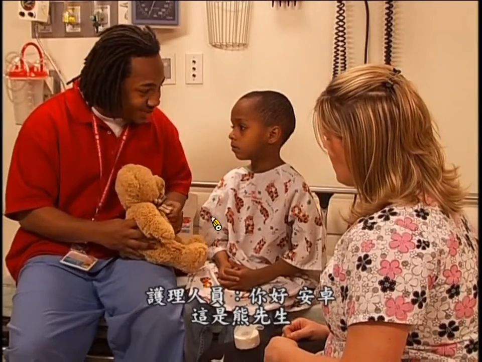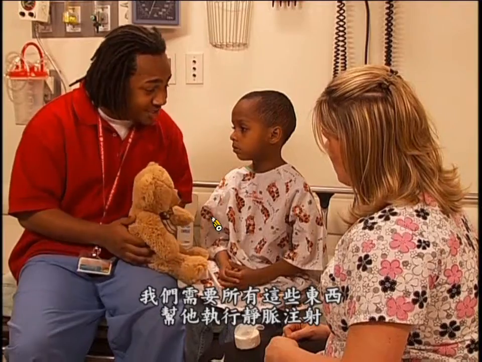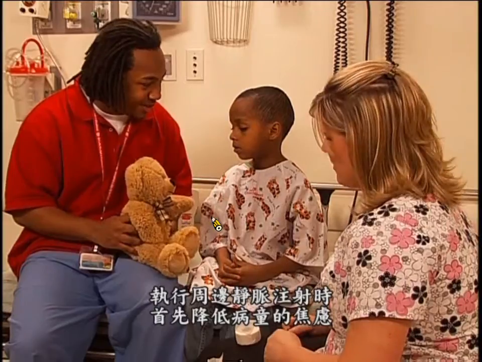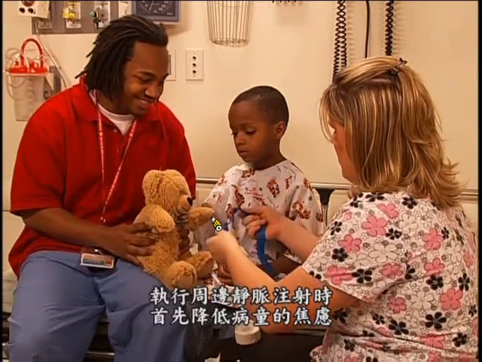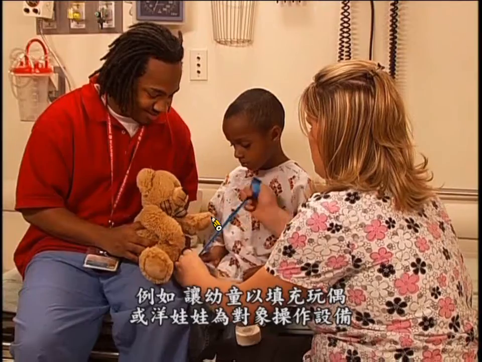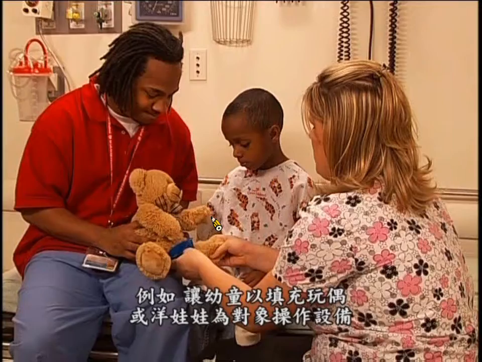Hi, Andre. This is Mr. Bear, and we need all those things for his IV. Hi, Mr. Bear. To access a peripheral vein, first reduce the child's anxiety and increase his sense of control. For example, let a younger child play with the equipment, using it on a stuffed animal or doll.